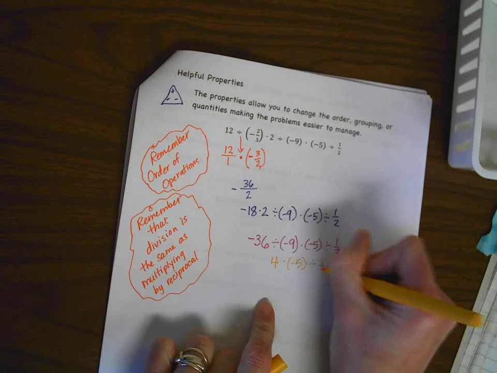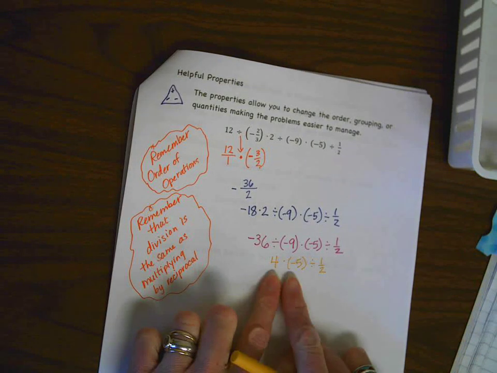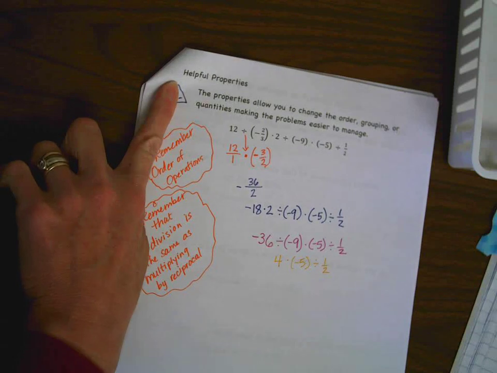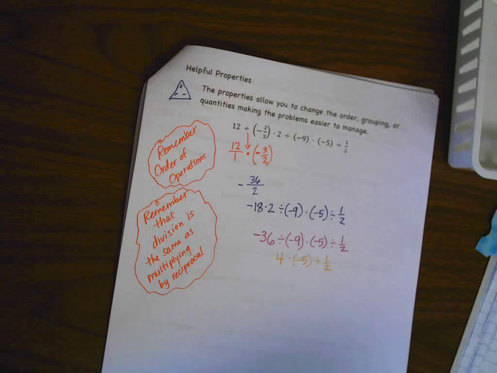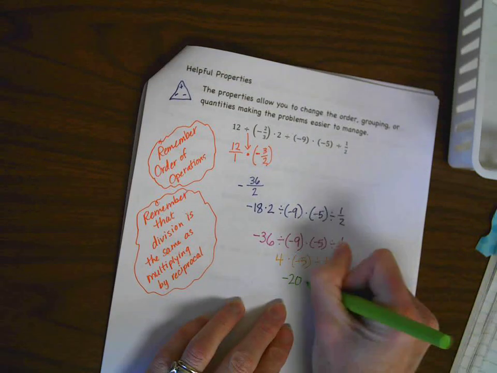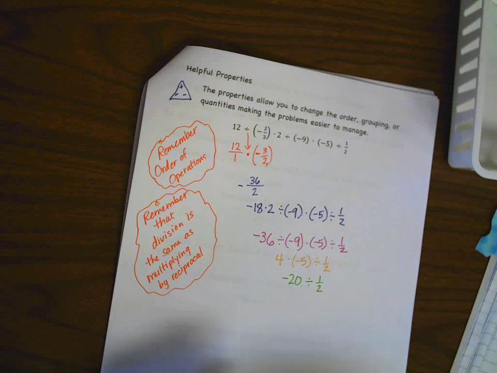And then we bring down what we have to do. So this is a negative 5. And then we divide that by 1/2. Okay? So that's not so horrible. So now we take a positive times a negative. A positive times a negative, so my answer has to be negative. And so I take 4 times 5, and I get negative 20. And then I have to divide that by 1/2.